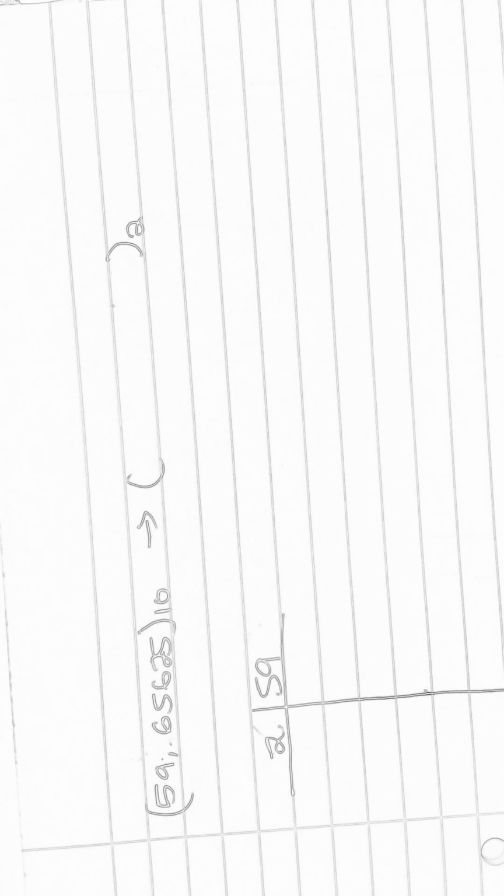Hi everyone, in this video I'll be showing you how to convert a decimal fraction to a binary number. So here's an example of what we'll be dealing with, which is 59.65625, and I have a simple method on how to convert this number to binary because at our school they don't allow us to use a calculator to find these numbers. So here's how I do it.